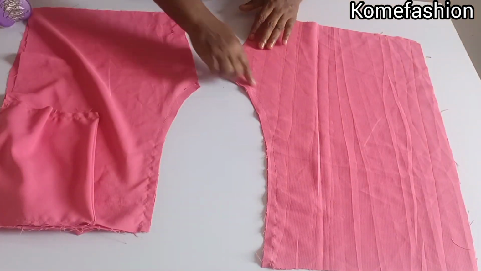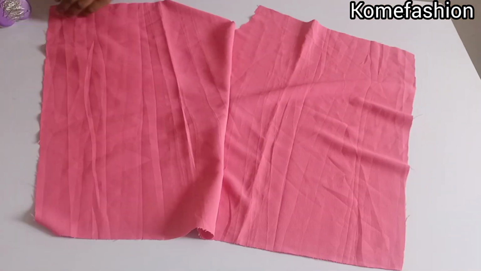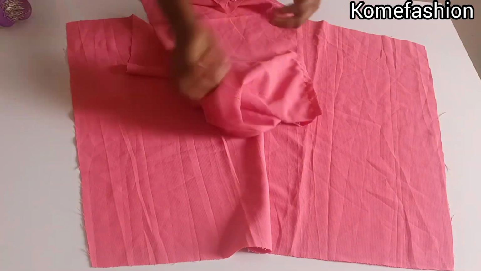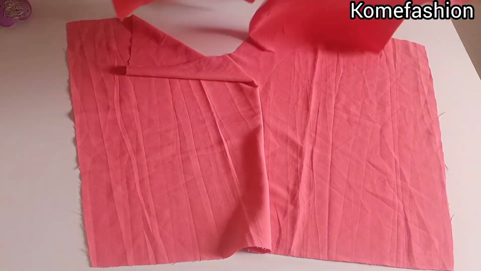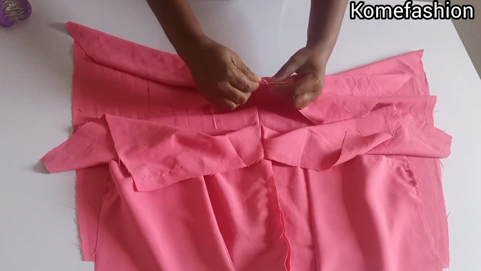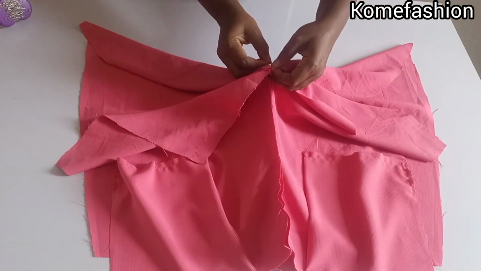I've gone ahead to join it like so. So I'm going to spread both the front and back on top of each other. Don't forget you're spreading it right side facing right side. Okay, so one thing you have to take note of is that once you are sewing a pant, first of all, to put the front and back together, you start from the crotch.